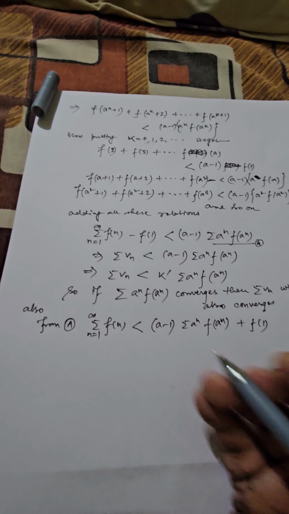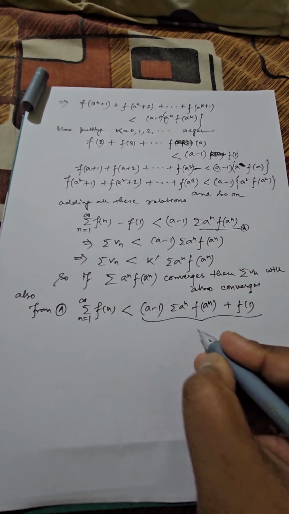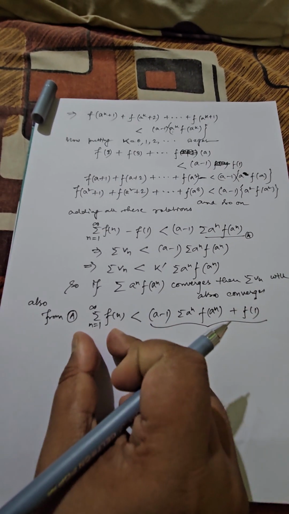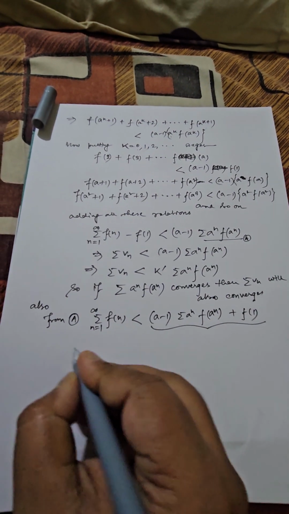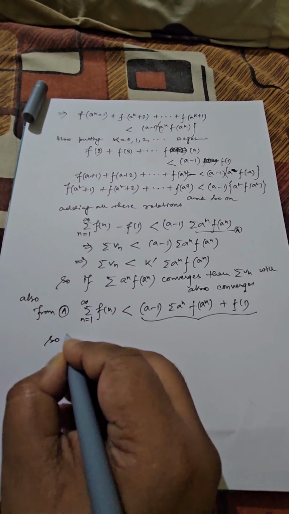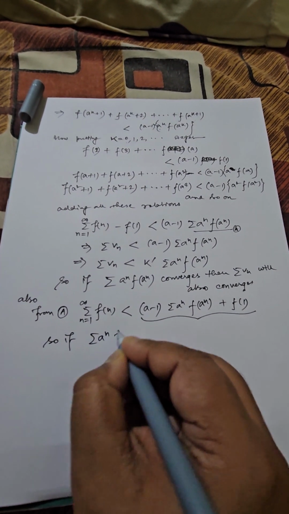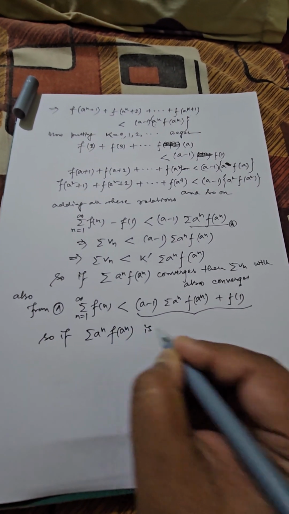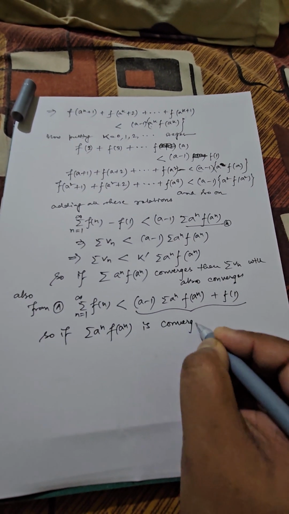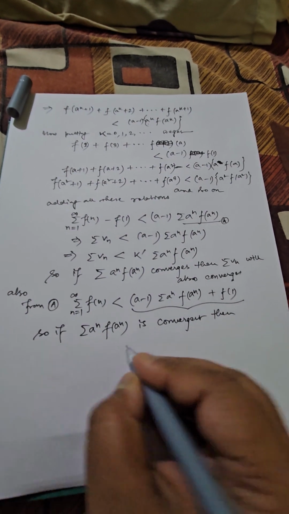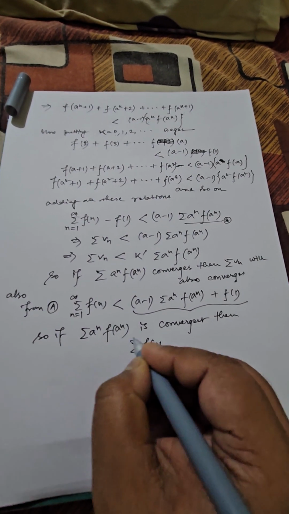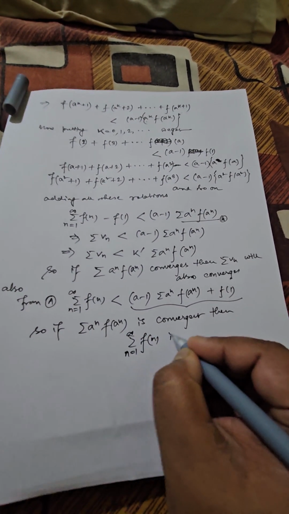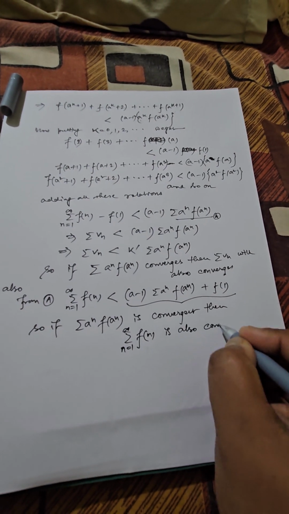So practically, if this expression is convergent, then this is the larger part in comparison to this. So we can say if this is convergent, then summation fn is also convergent.